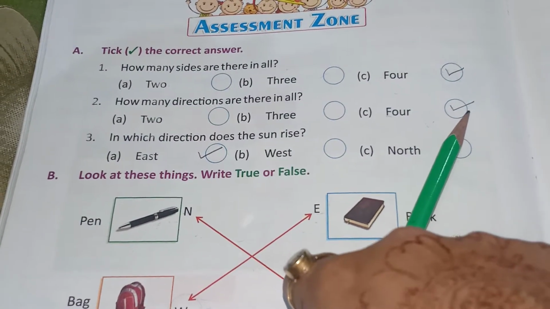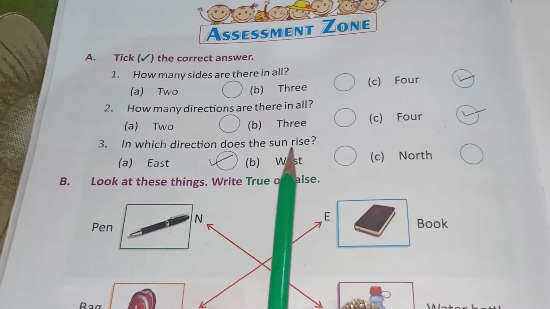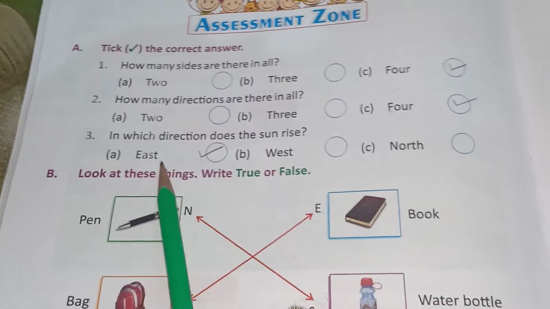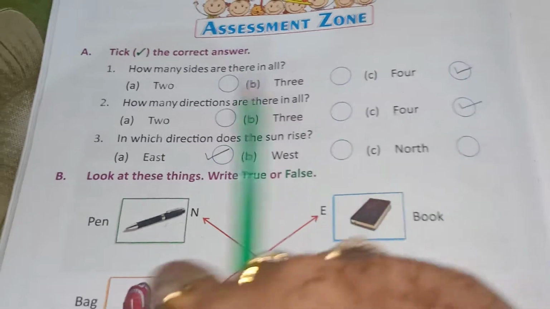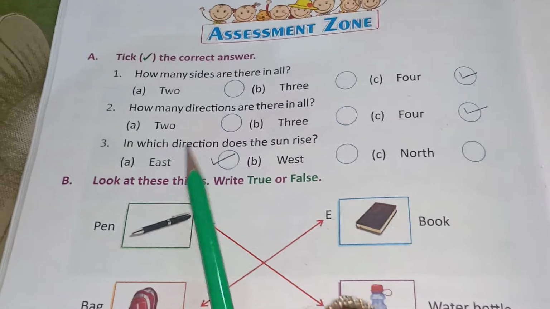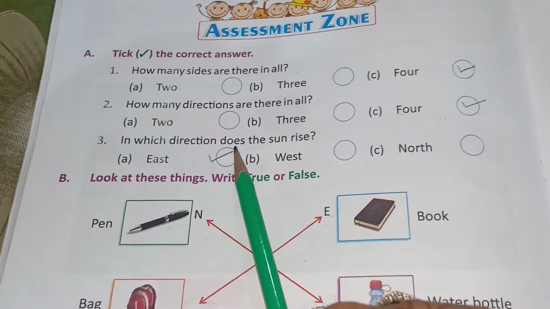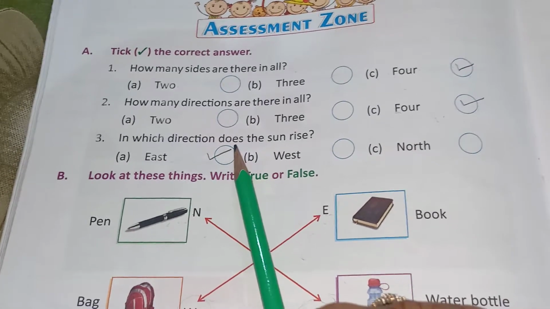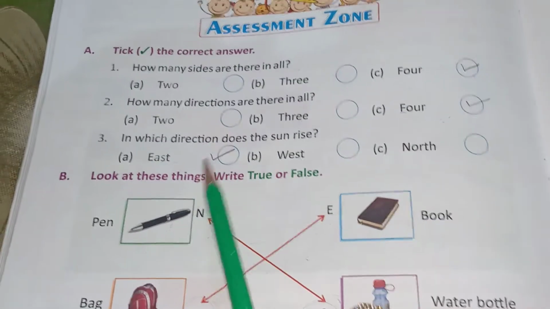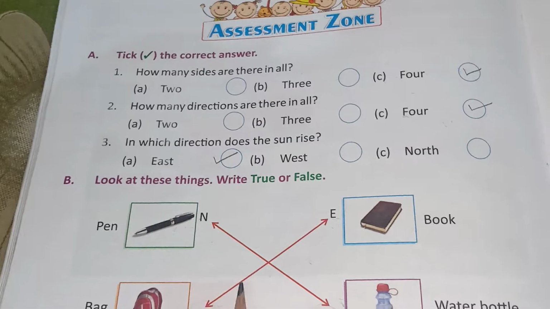We will put a tick in front of 4. Now in which direction does the sun rise? Sun rises from east, west or north? East. So the correct answer is east. We will put a tick in front of east. Is that clear? So these answers, I hope you have completed in your books.